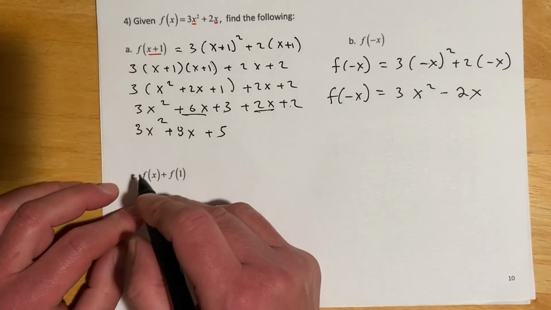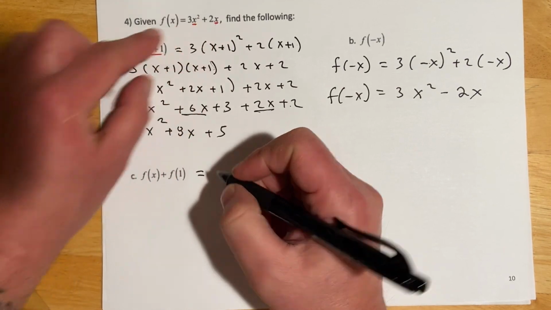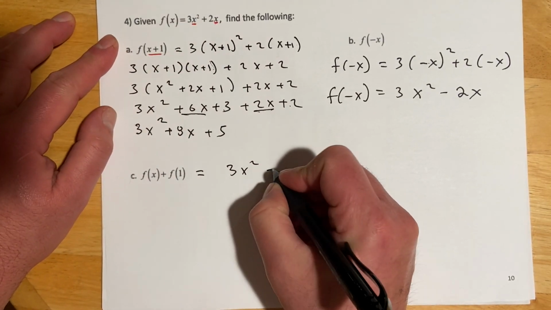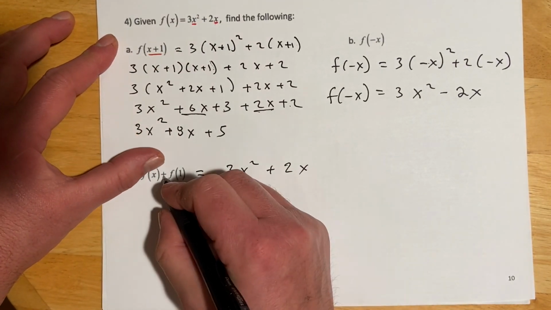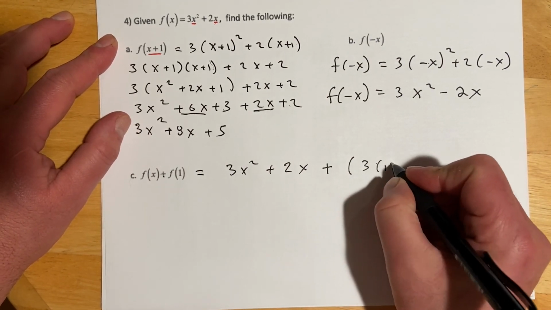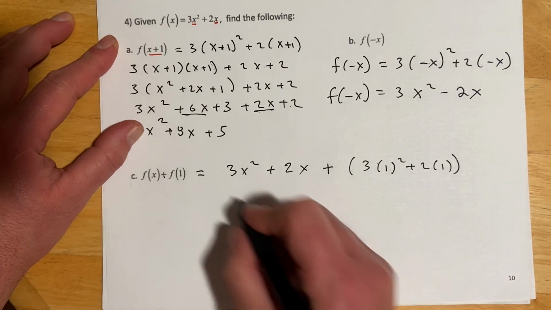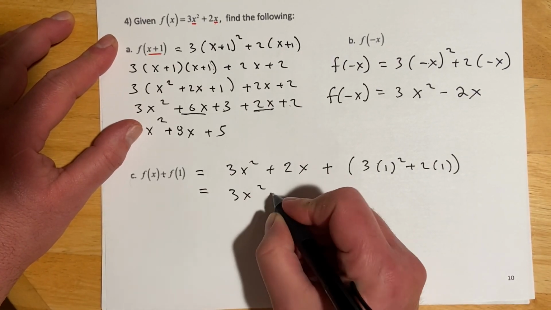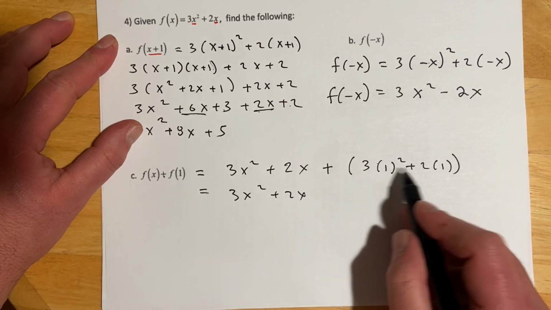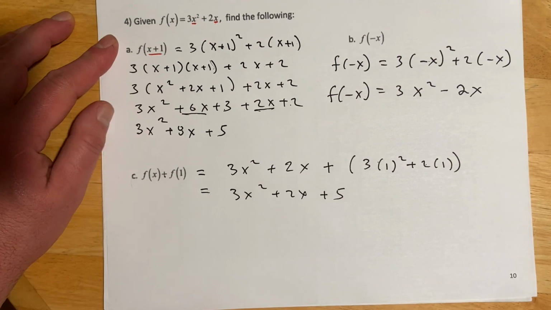And then this one says f of x plus f of 1. Okay, so f of x is what I have right here. It's this 3x squared plus 2x, and I'm supposed to add to that f of 1, so that'd be 3 times 1 squared plus 2 times 1. So 3x squared plus 2x, and that would be 3 plus 2 is 5.